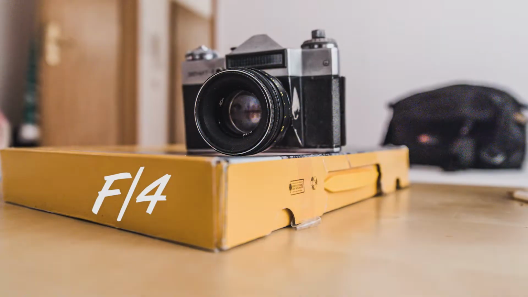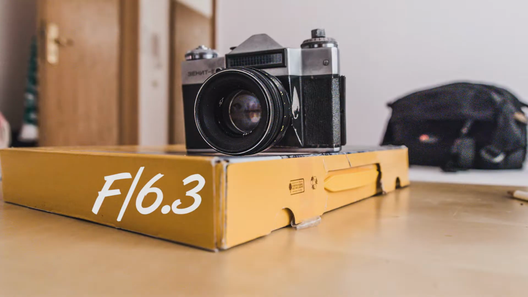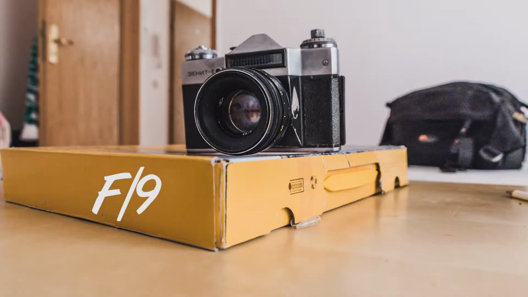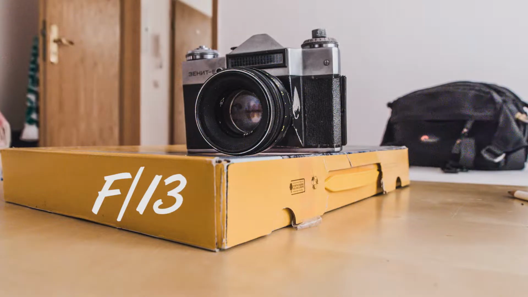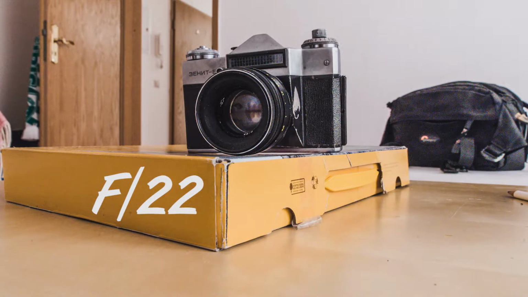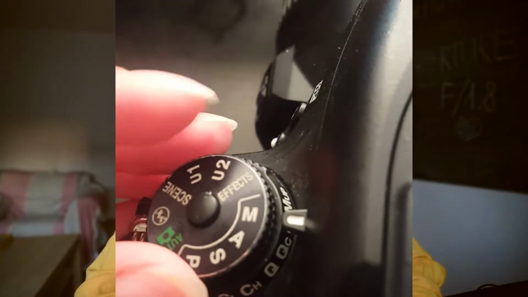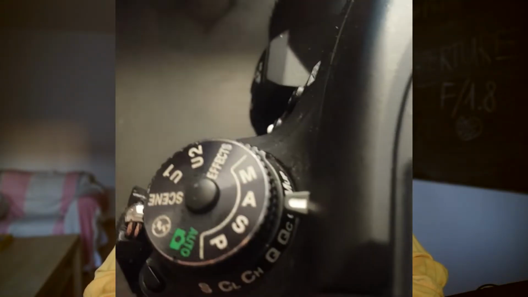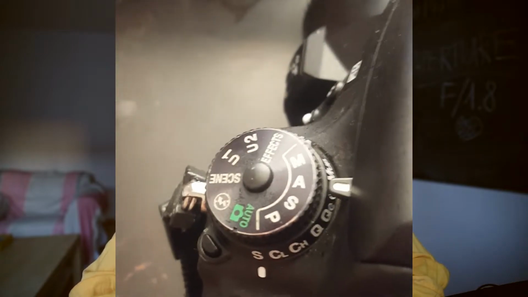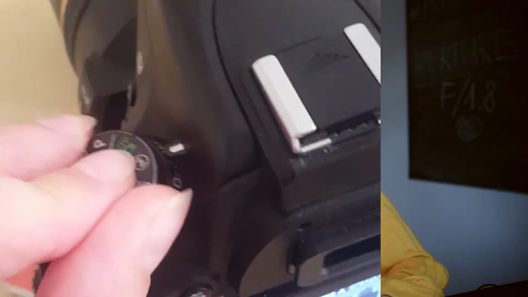So I'll show you some examples. I took a few pictures with different apertures, and you can see how different they are because I'm on aperture mode, which is this one. You can see it here. Basically, it's usually marked as A, letter A, or AV on some cameras. Not auto. Don't mix it with auto. We don't like auto. So yes, that's A.